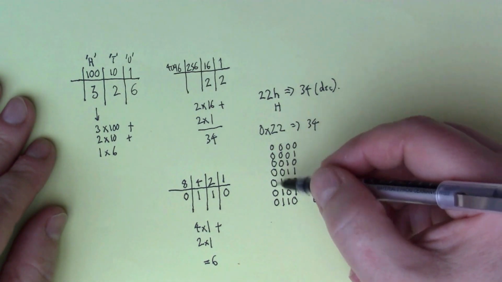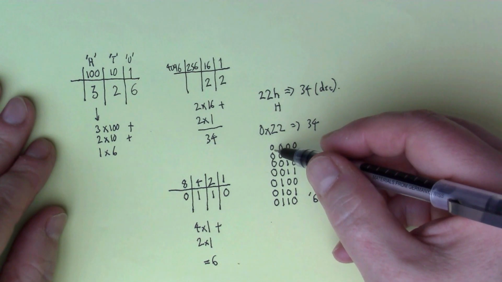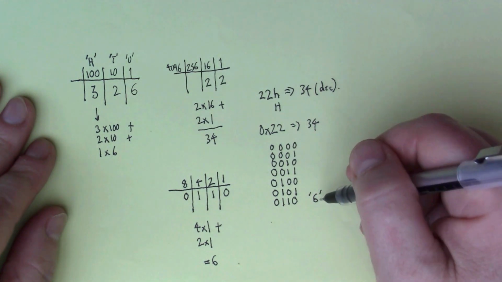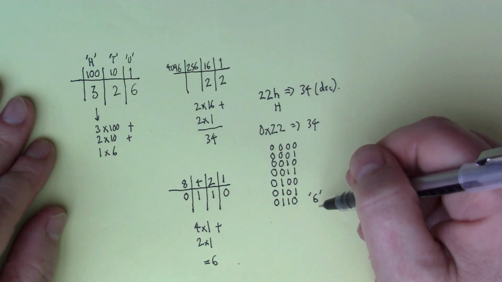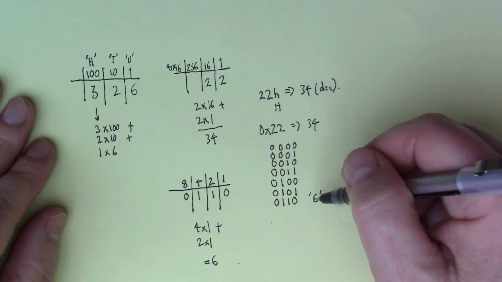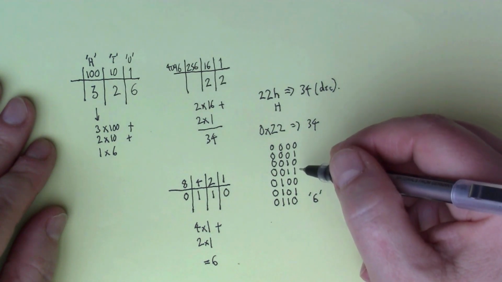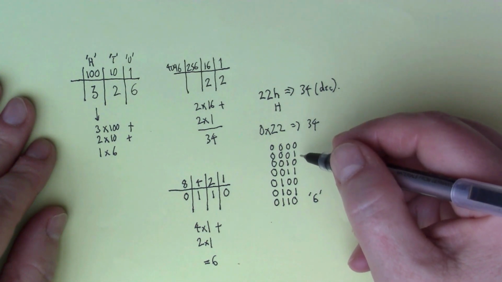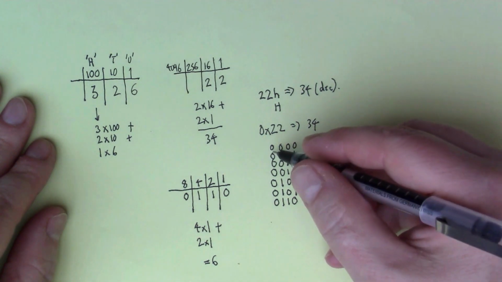So you'll notice that we need 4 digits of binary to add up to 1 digit of hexadecimal, and this is quite useful, as we'll see in a moment, for decoding binary numbers or switching between binary and hexadecimal.